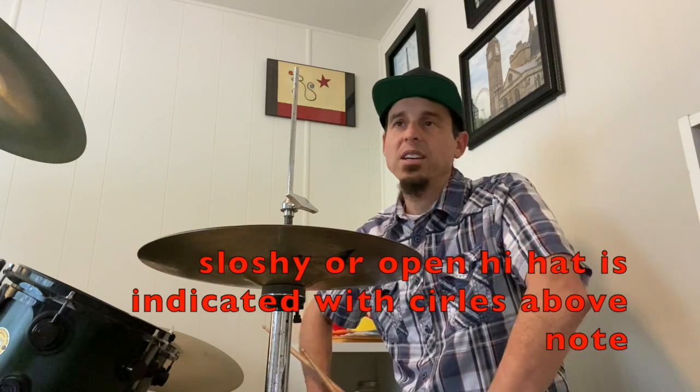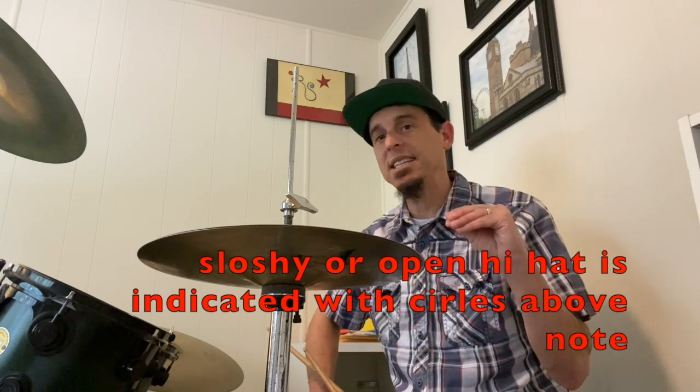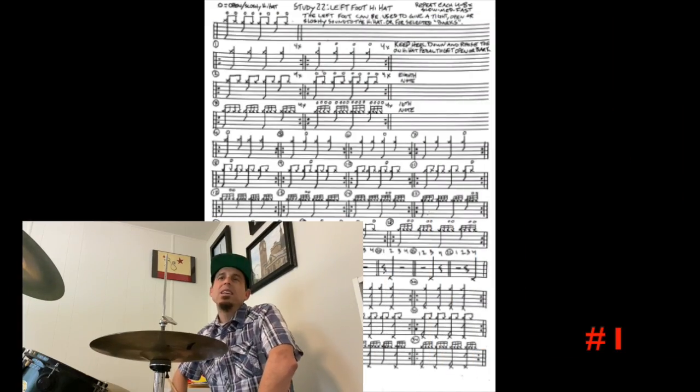Now, when you see the circles above the cymbal, that's going to stand for sloshy hi-hat. So think of it as we usually play a tight, closed hi-hat, and now this is going to be that open sound. Okay, let's look at number 1. For this one, we're going to start off with 4 bars, basic quarter note beat, all hi-hat, and then go 4 bars with a sloshy hi-hat, just bringing your toe up.